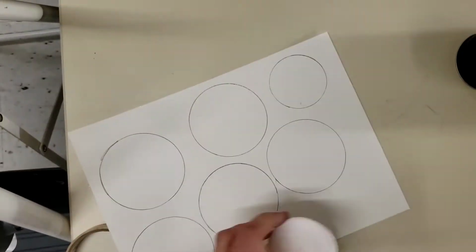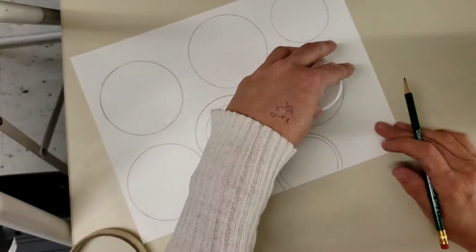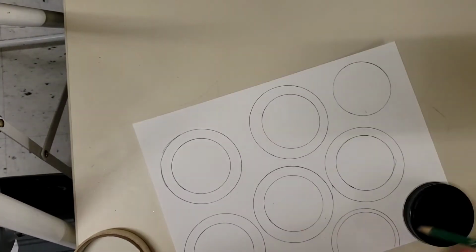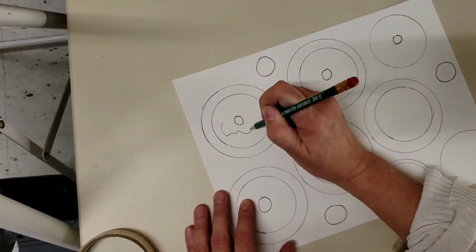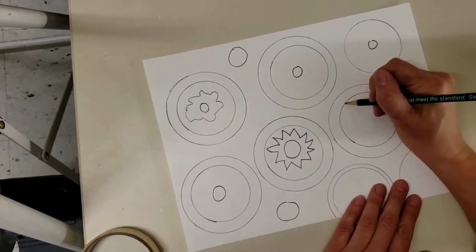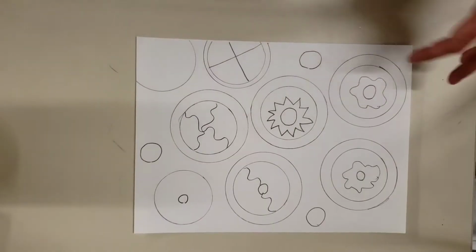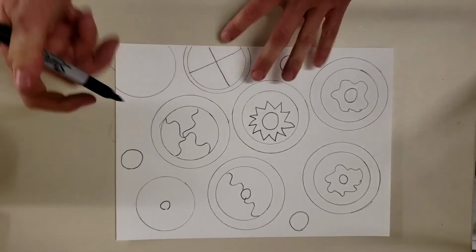See, I'm just adding them on, then I'm going to add some smaller ones even inside of the first circles, just to make a variety of different circles. I'm filling my paper up. There you go. Well, some different shapes, zigzag lines, whatever you want to draw inside your circles. When I got finished, it looked kind of like this.